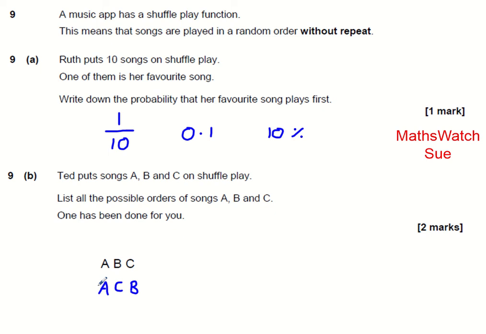We've also got the options then to write down when B plays first and when C plays first. So if B played first, it could be followed by A and then C, or it could be followed by C and then A. If C played first, it could be followed by A and then B, or it could be followed by B and then A. So there are 6 possible orders of songs A, B and C being played on shuffle.